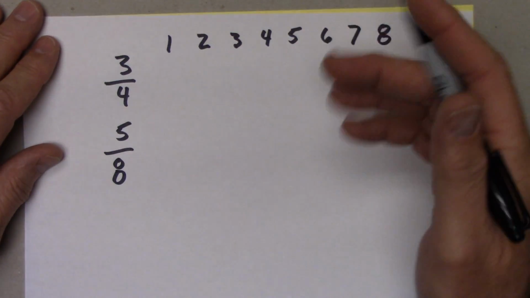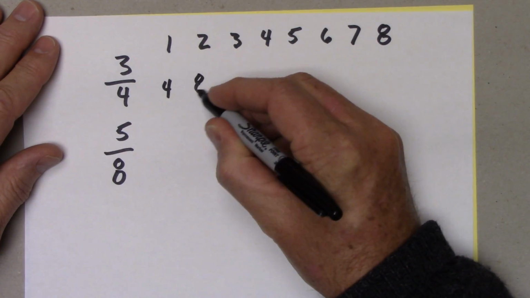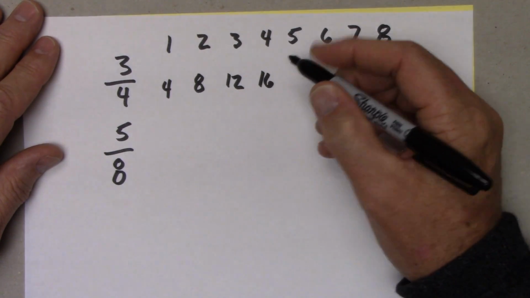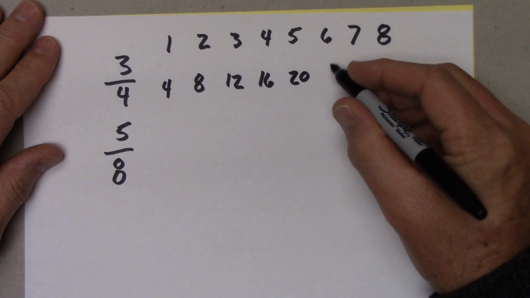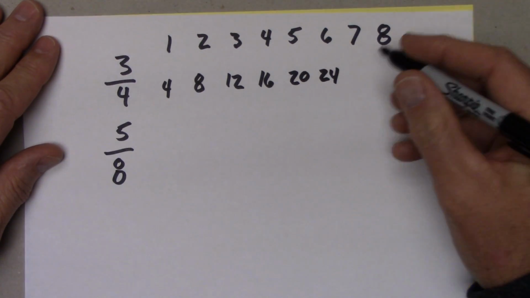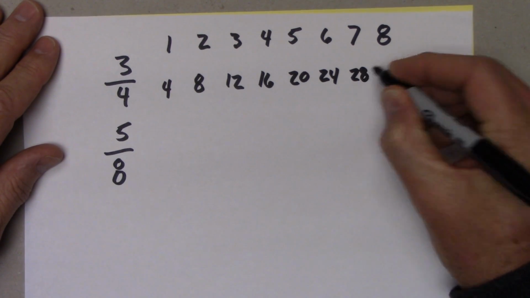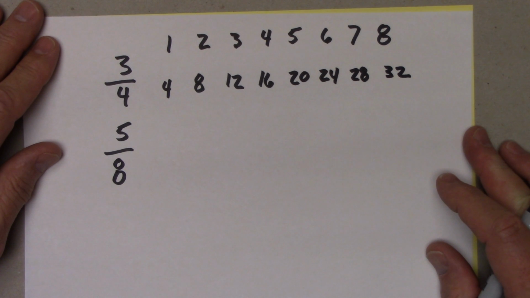We multiply. 4 times 1 is 4. 4 times 2 is 8. 4 times 3 is 12. 4 times 4 is 16. 4 times 5 is 20. 4 times 6 is 24. 4 times 7 is 28. And 4 times 8 is 32. All right? Those are the first 8 multiples of the number 4.